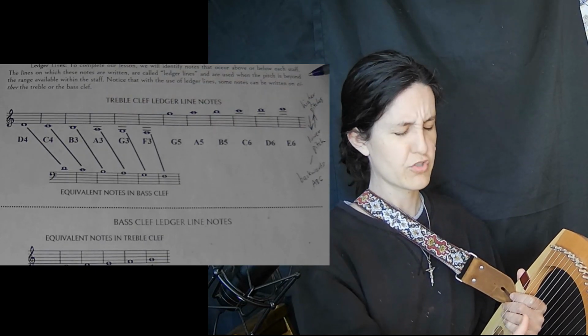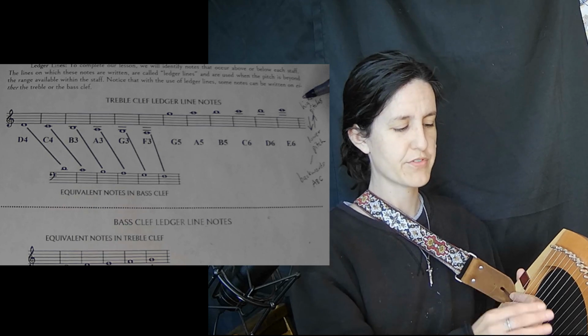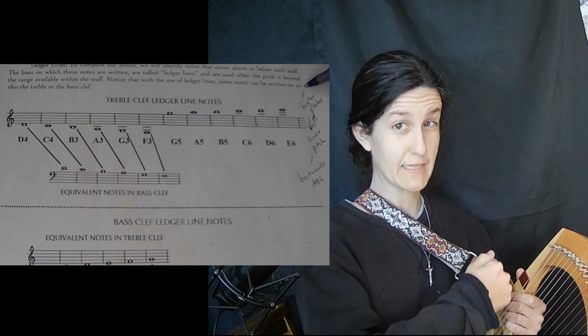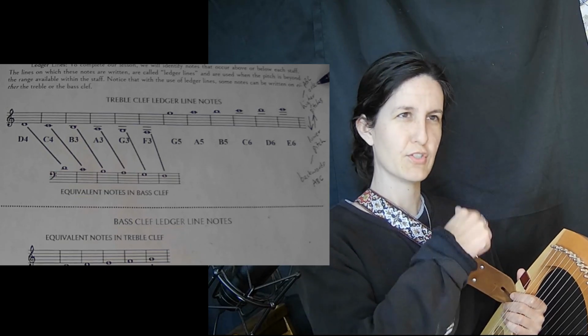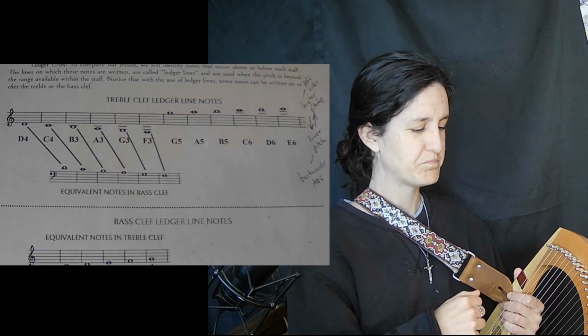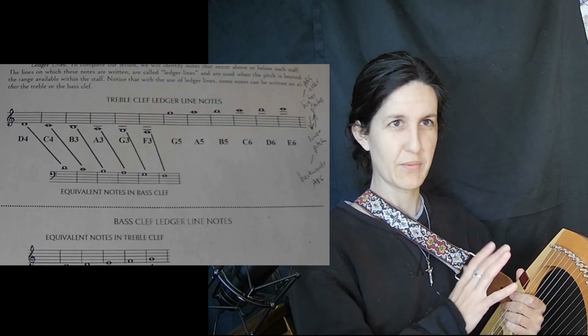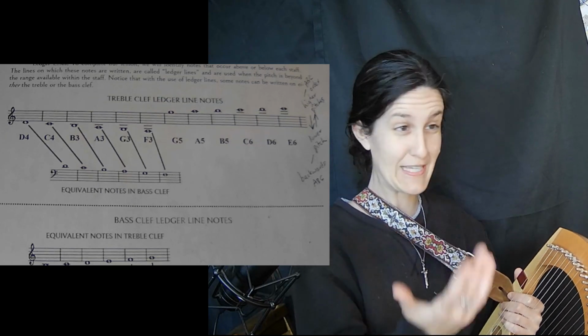Okay, so just keep that in mind if you're trying to figure out the notes and you're going in alphabetical order, but you're going lower in pitch, you're going the wrong way. You have to do your ABCs backwards, because otherwise it's just the wrong note. So just keep that in mind.